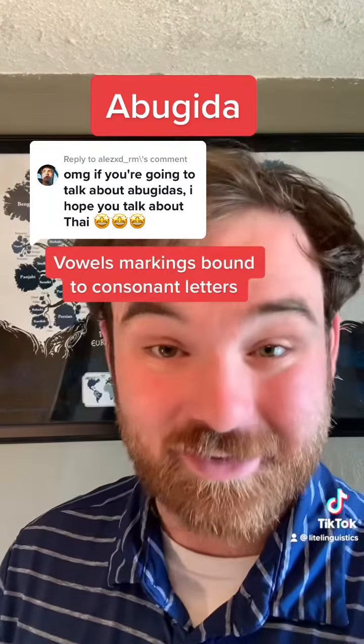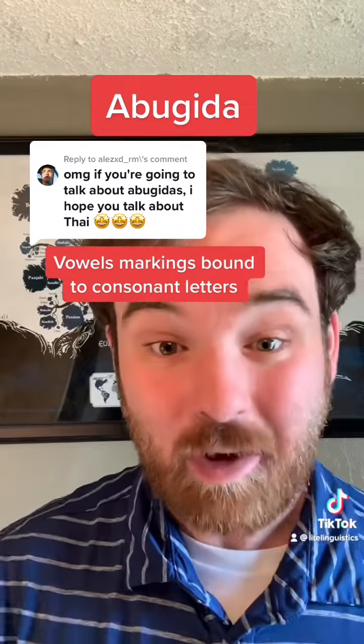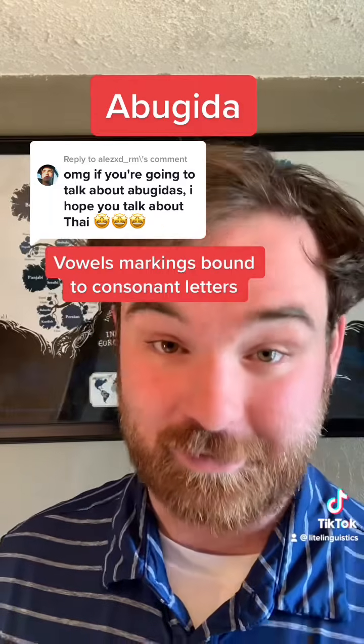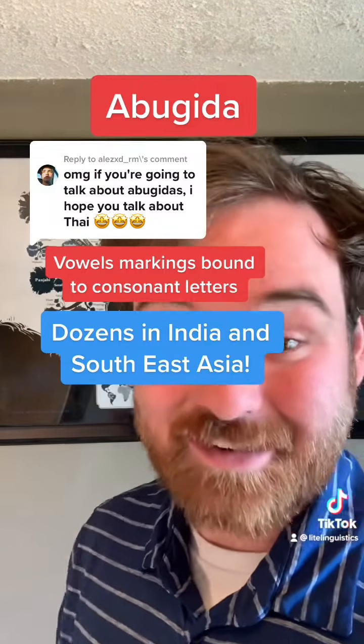An Abugida is a type of alphabet where vowels are written as accent marks on consonants. They're different from true alphabets, which have distinct consonant and vowel letters like English has, and abjads, which have no vowel letters altogether. Abjads are very prevalent in India and Southeast Asia.